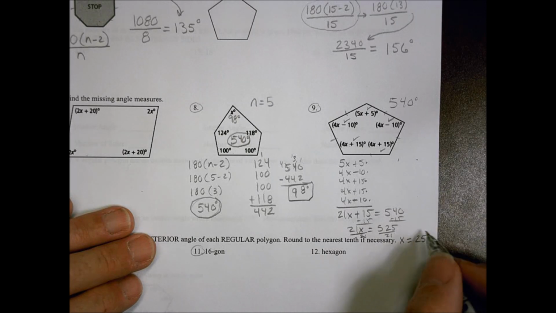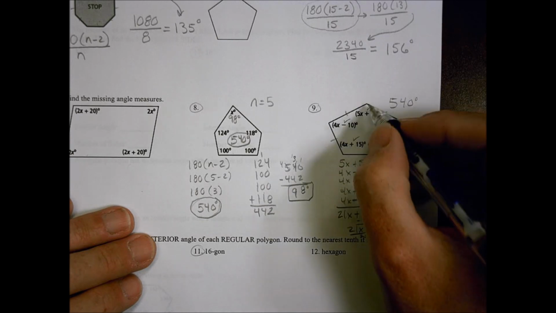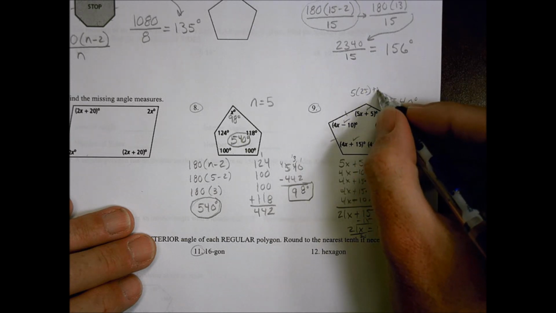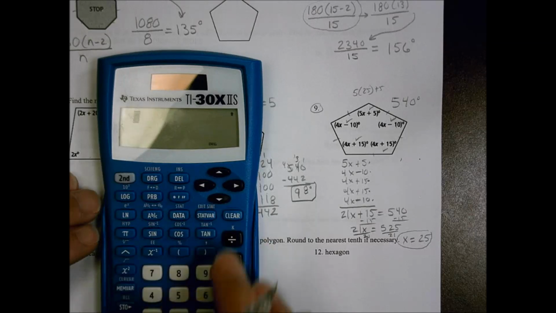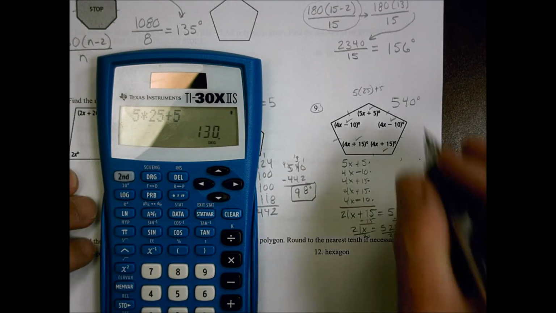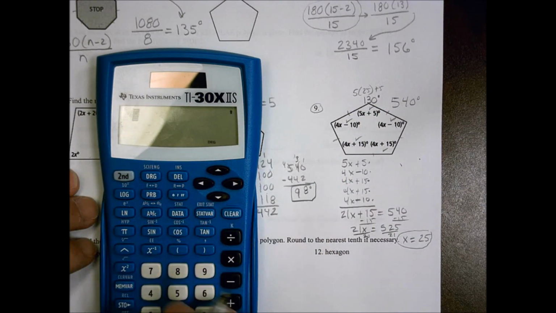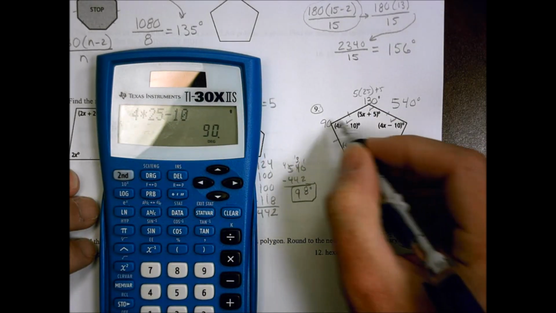So that means I need to use this value and plug it back into my different spaces up here. For this one, it's 5 times 25 plus 5, which is going to be 130 degrees for the top one. Over here, it's 4 times 25 minus 10, so this is going to be 90 degrees, and that matches there.